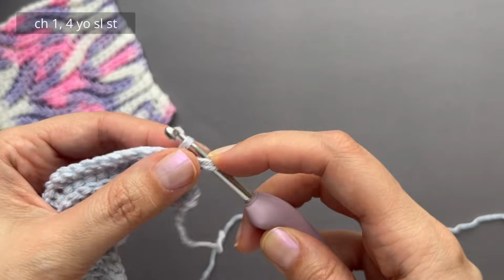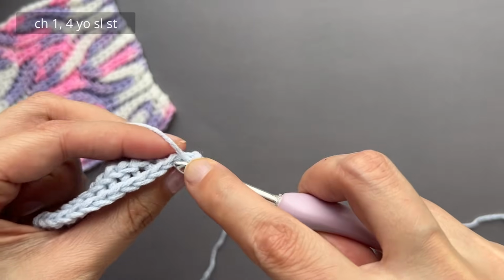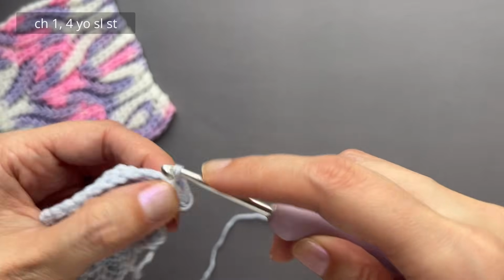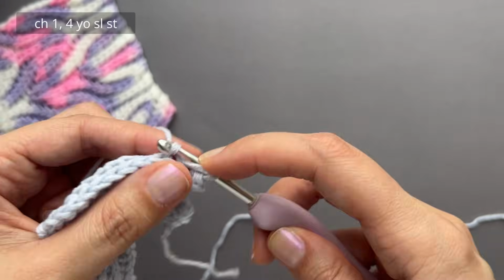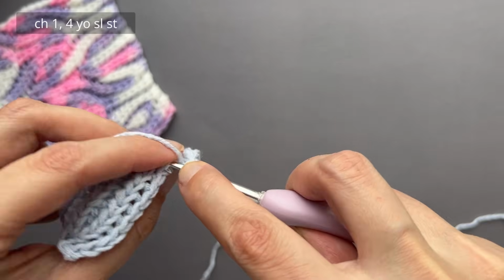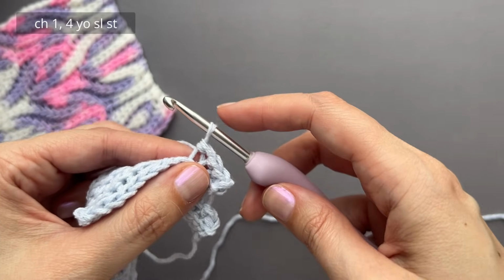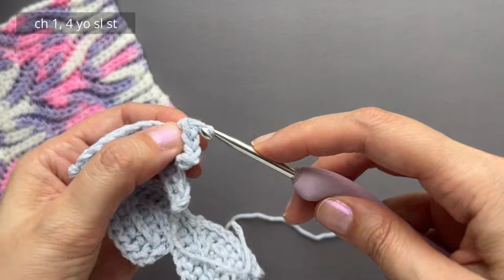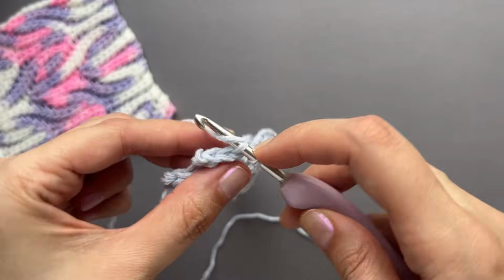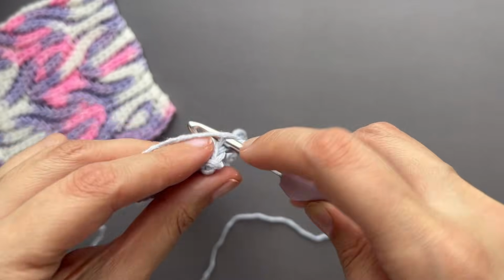First, I do 4 stitches here. 1, 2, 3, 4. That is 4 yarn over slip stitches. Make a turning chain, turn your work, and crochet 6 regular slip stitches.